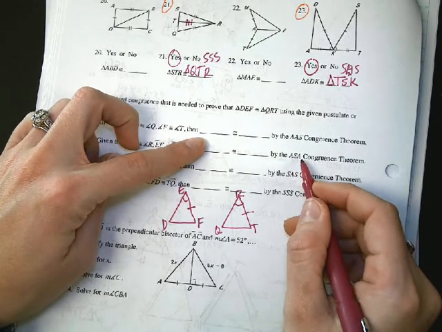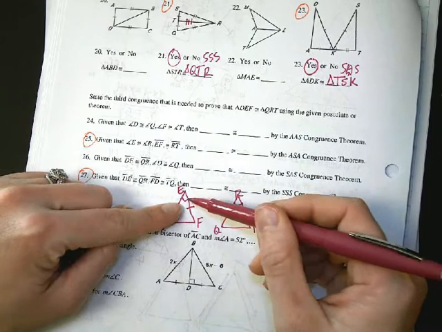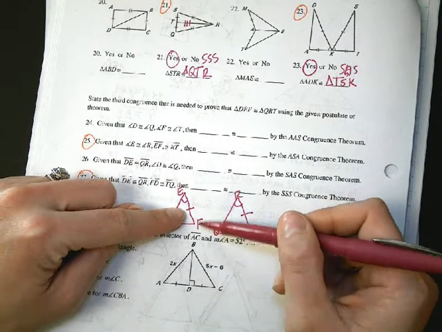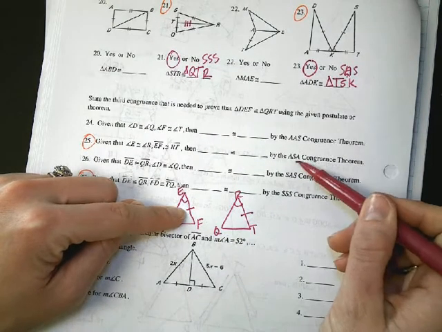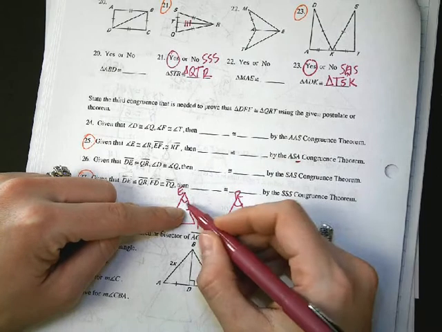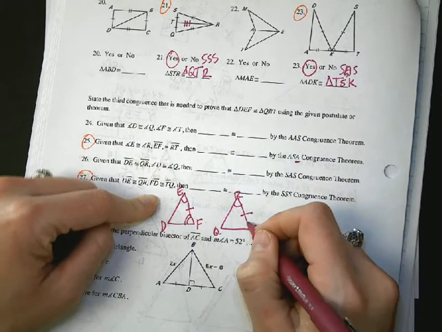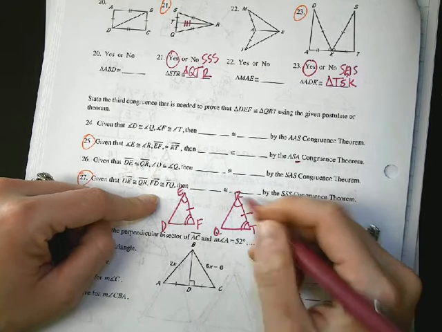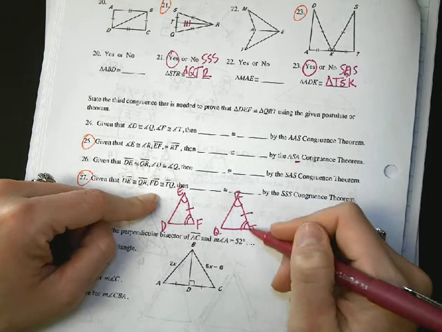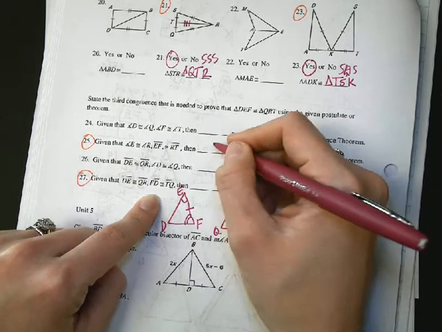Notice, I already have an angle and I already have a side. And so that next piece is this last angle. Angle, side, angle. I need this one, angle F, congruent to this one, angle T. So it reads angle, side, angle. Angle F congruent to angle T.